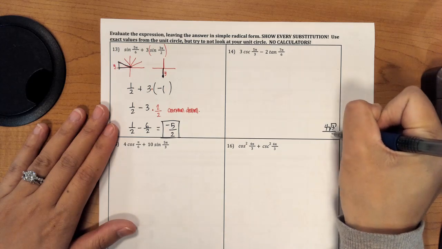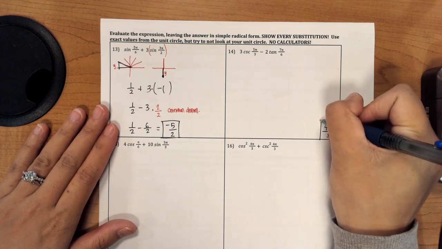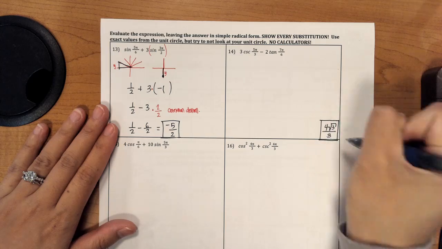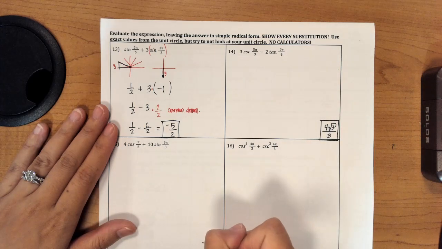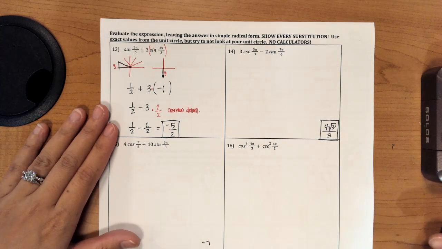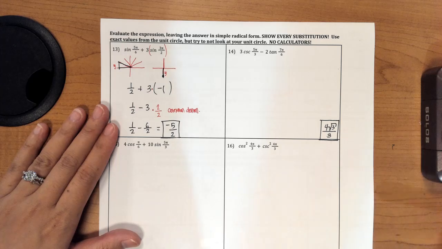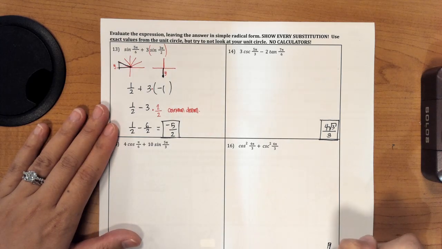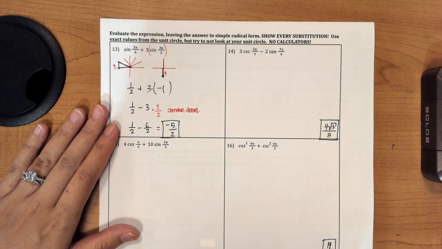4√3 over 3. I think this one was negative. Ooh, I can't remember this one. I know this one is 19 over 12. And I can't remember this one, but I'll show you in just a second.